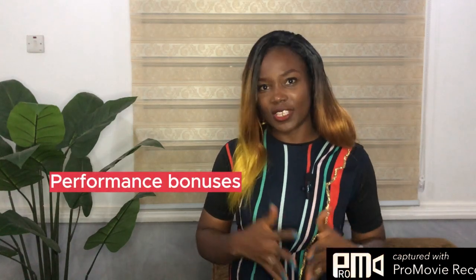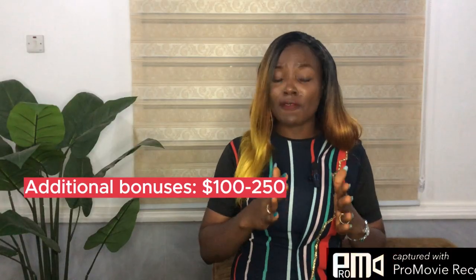The second point in the calculation of commission will be about performance bonuses. Performance bonuses, just as it stands, depend on your performance. At the entry point, Dreamport offers a well-documented compensation scheme. So if you perform very well, you even receive additional bonuses ranging from $100 to $250.